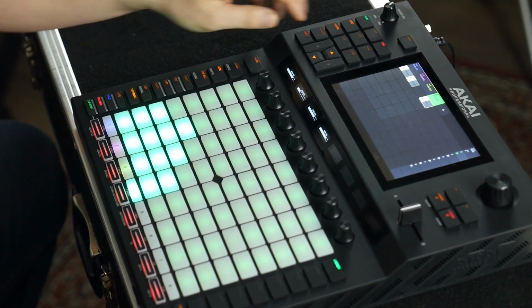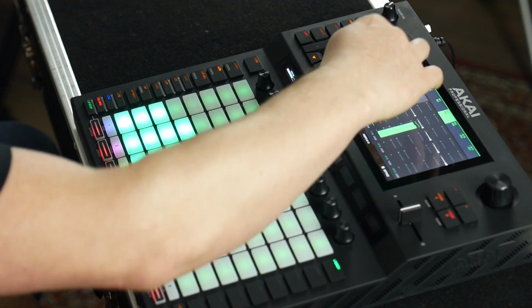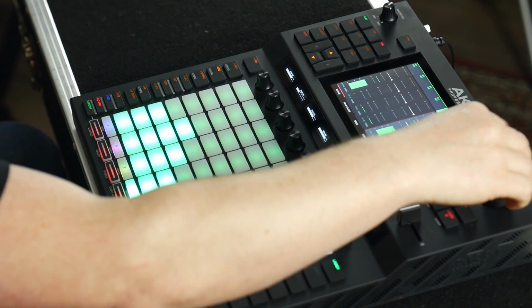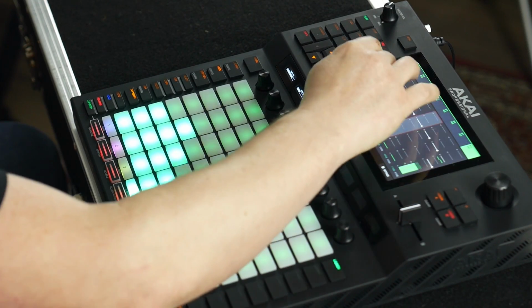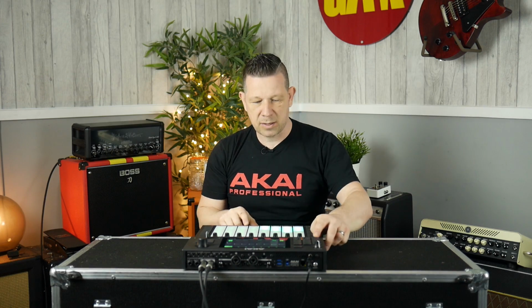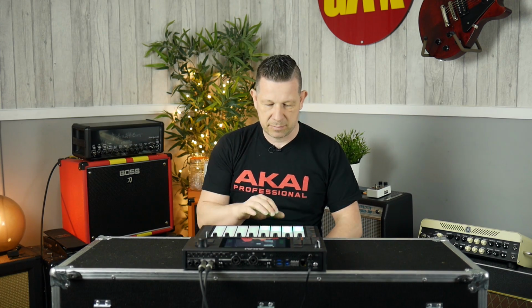So we can do now as well, if we hit shift and mixer, we can see all the individual mixer levels. We can bring our hats down, bring our snare up. Let's turn our metronome off now. Don't need that now.